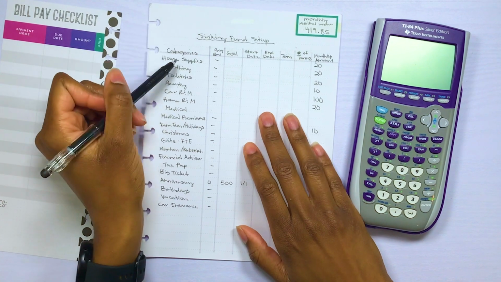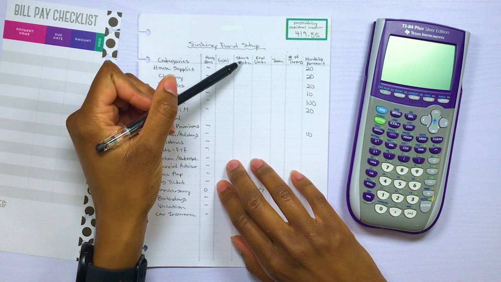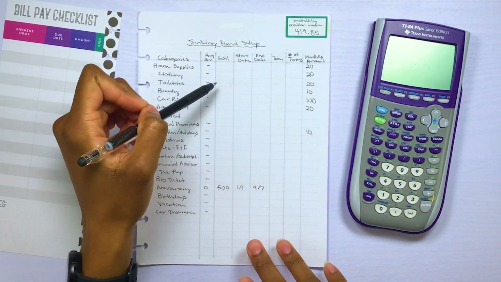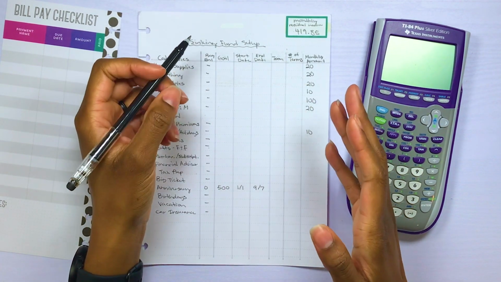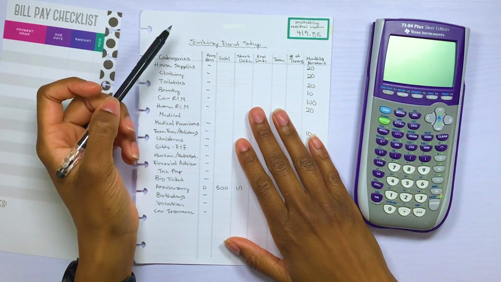So with that said, for most of these, the only time I'm really going to use the goal, start date, end date, and number of turns columns is if I'm trying to figure out how to save up for something. So I'll do that in a minute.